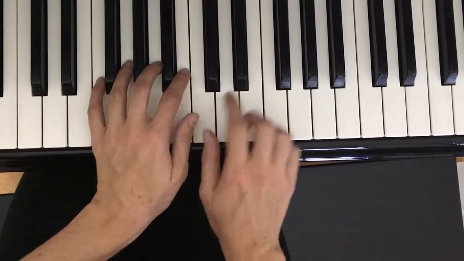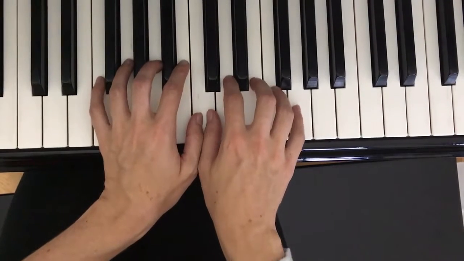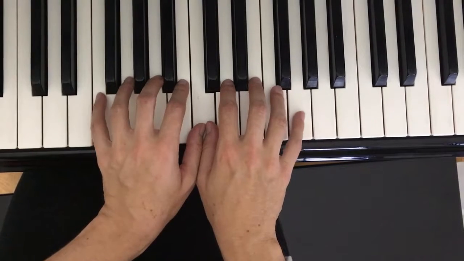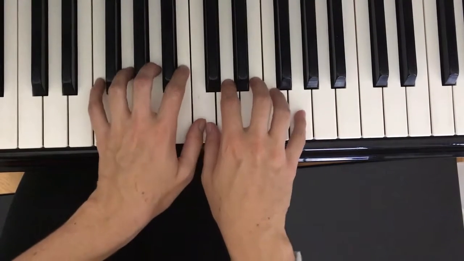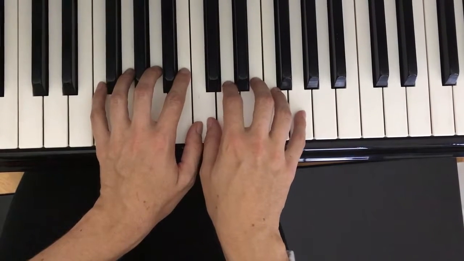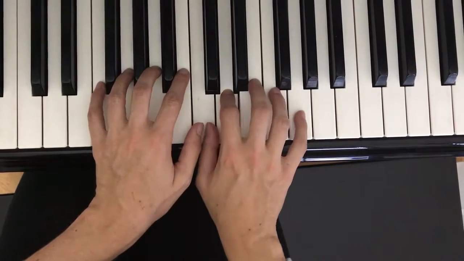So let's find middle C position first. Remember, if this is middle C, my finger 1s, my thumbs, are going to share middle C, and then the other fingers just fall into place. So let's go ahead and try line 1. You're going to play those 2 notes at the same time. So C and D together.